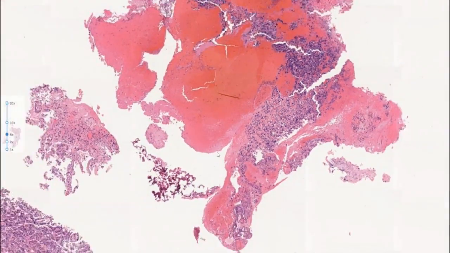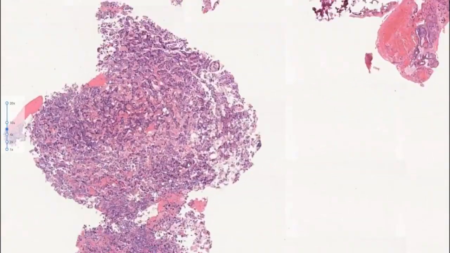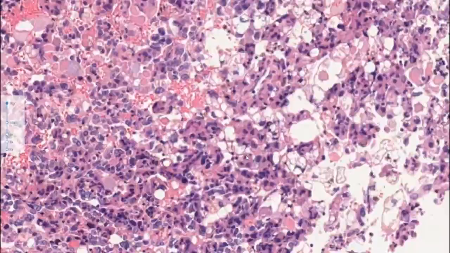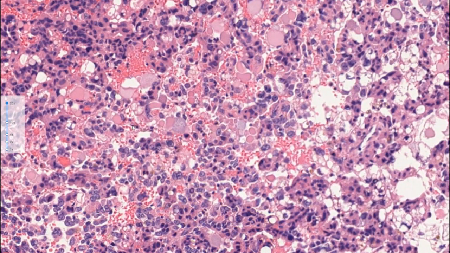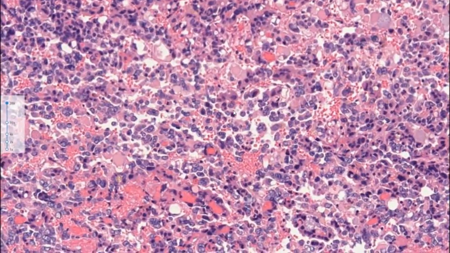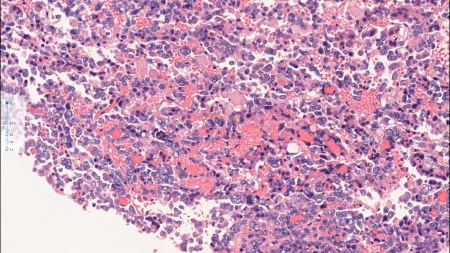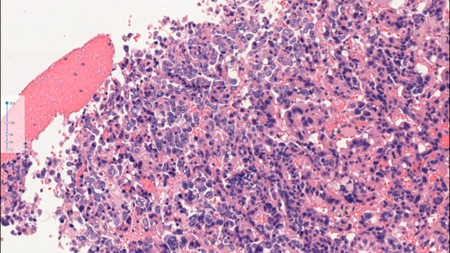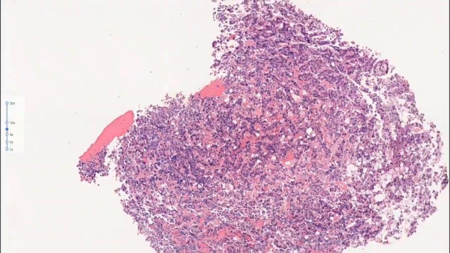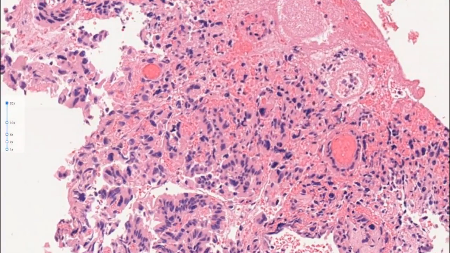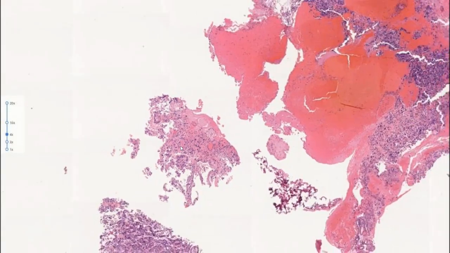Hyperchromatic nuclei, and even more accentuated here. However, as you move around, the proliferation is very low. And we had a very low Ki67 labeling index as well. Variation in nuclear size.